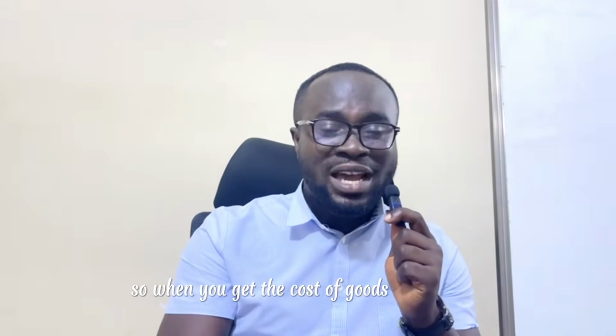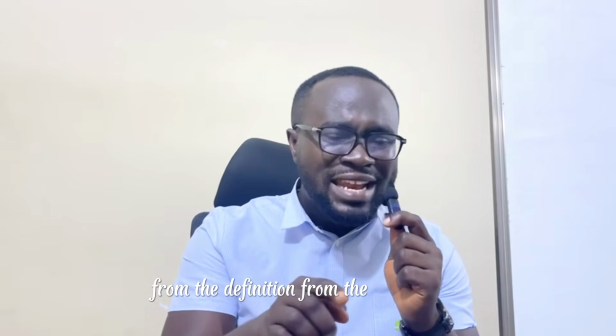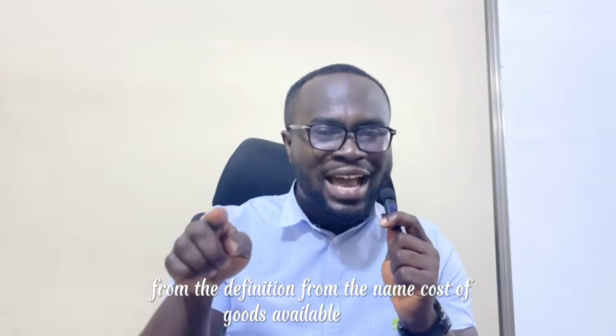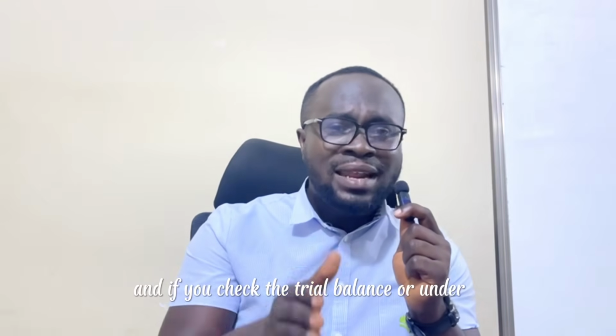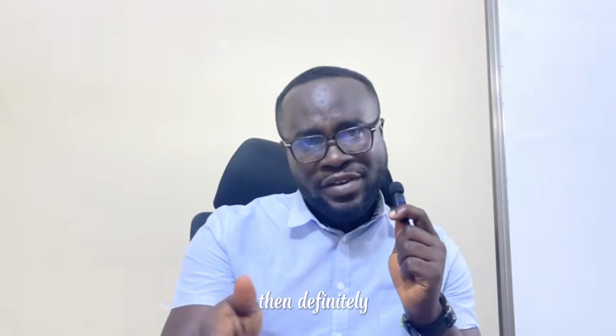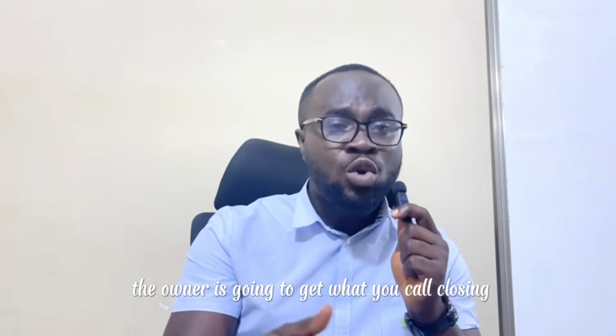COGAFS, cost of goods available for sale. So when you get the cost of goods available for sale, from the definition, from the name, these are the real goods that are available for you to sell. And if you check the trial balance, you see that the owner couldn't sell all the goods, then definitely the owner is going to get what we call closing inventory.